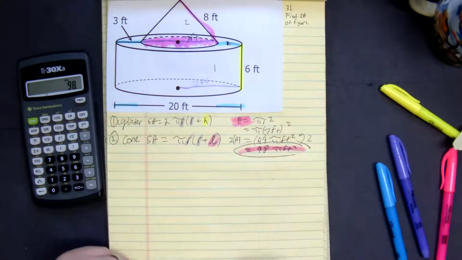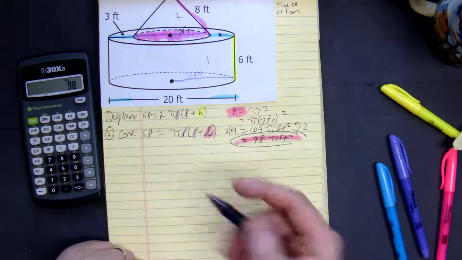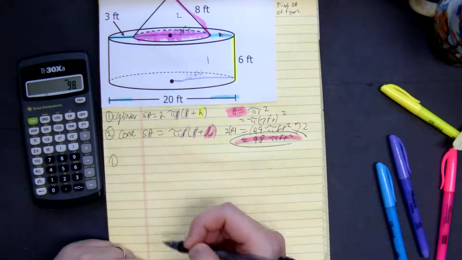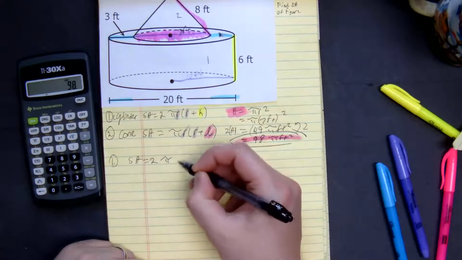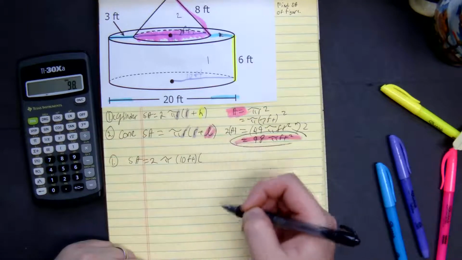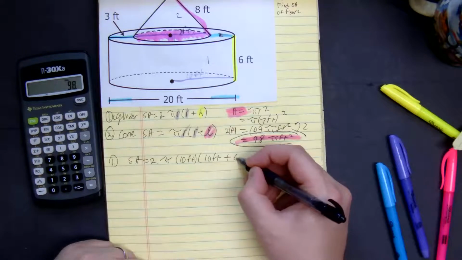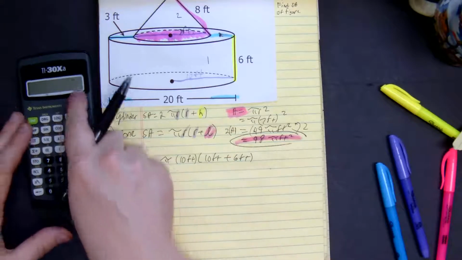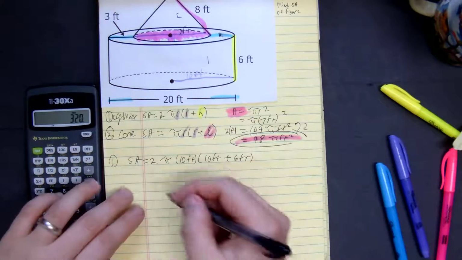Okay. A cylinder. Let's do it first, find it. So a cylinder is going to be surface area is equal to 2 pi times 10 feet times 10 feet plus 6 feet. 16 times 10 times 2.